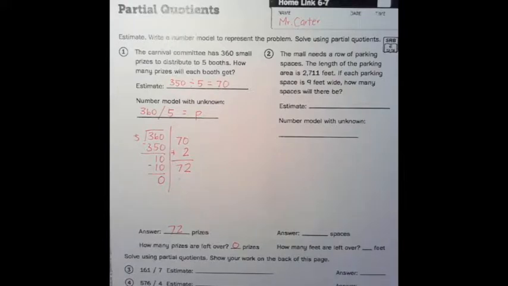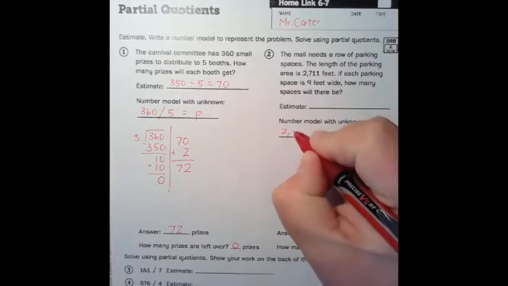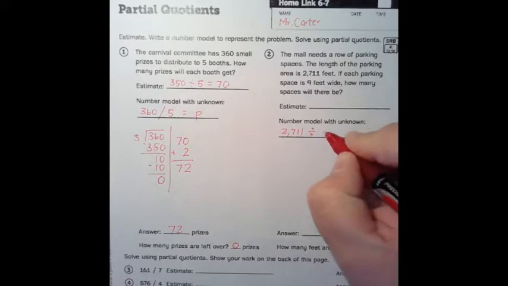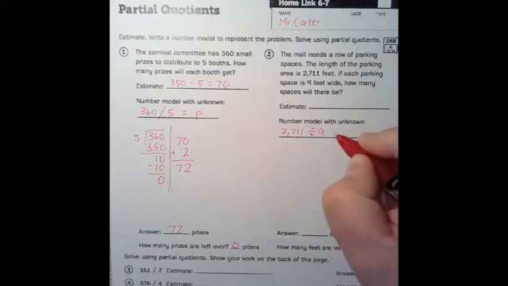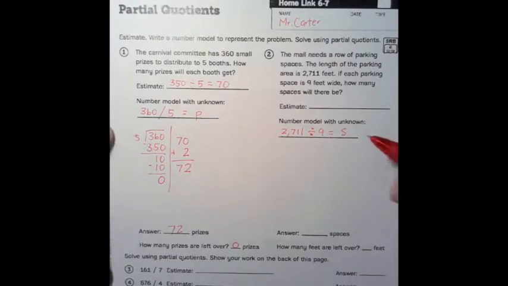All right, number 2. So let's go here. The mall needs a row of parking spaces. The length of the parking area is 2,711 feet. If each parking space is 9 feet wide, how many spaces will there be? Well, our number model with our unknown will be 2,711 feet divided by 9 feet for each space equals, and let's just put S here for space.